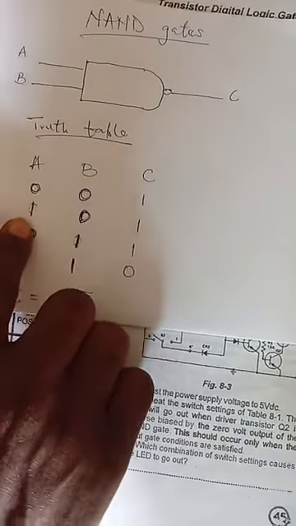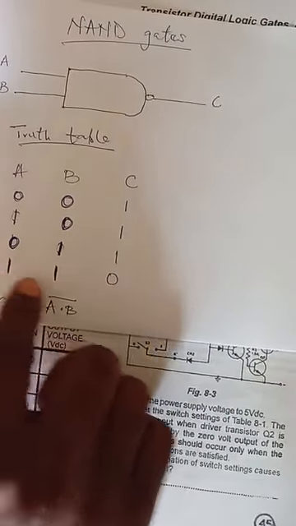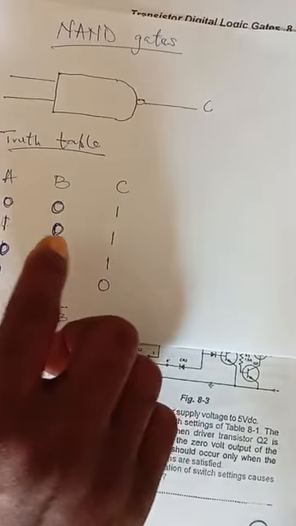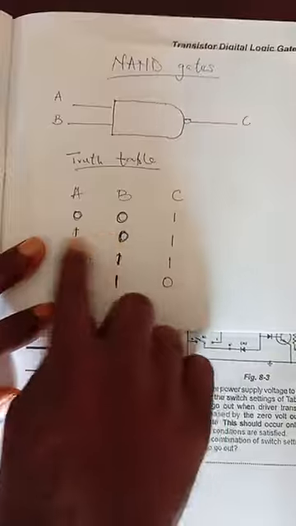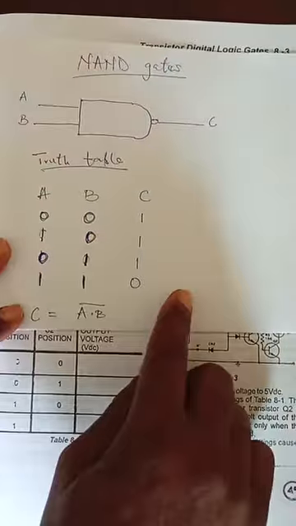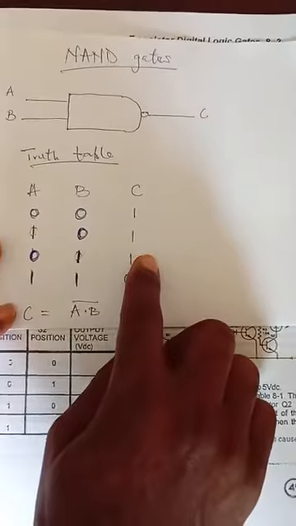If you look at the truth table of the AND gate, we are going to have an output if and only if both inputs are on. But the opposite of the AND gate is the NAND gate. So we are going to have on when any or both of the inputs is off, and we're going to have off if both inputs are on. This is the truth table.